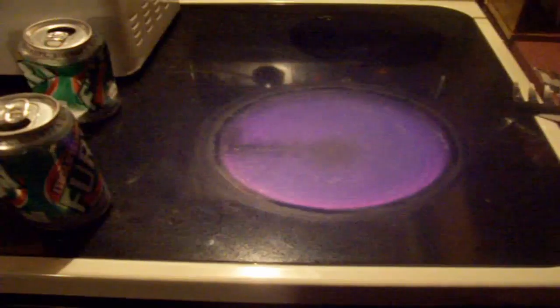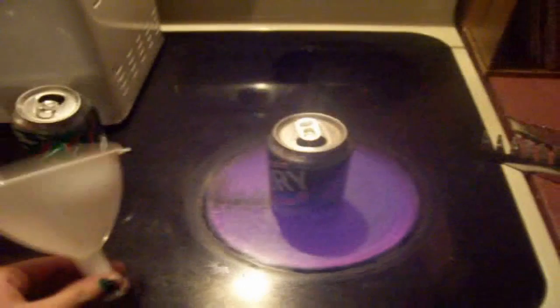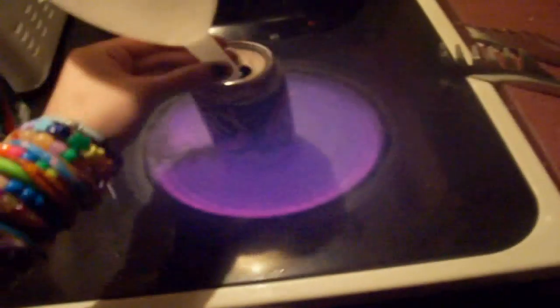So this is my extra credit video on Charles Law. So I'm doing my video on Charles Law. What we're going to do is put water inside of this can and let it heat up on the burner. We'll wait until water vapor comes out, and then we'll put it in cold water, and then we'll see what happens.